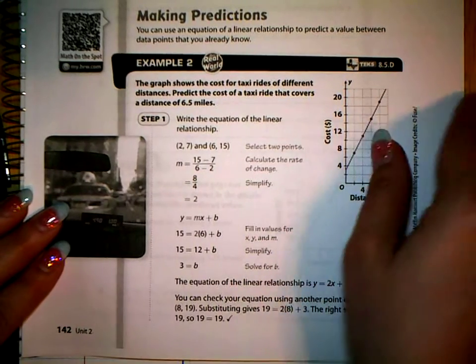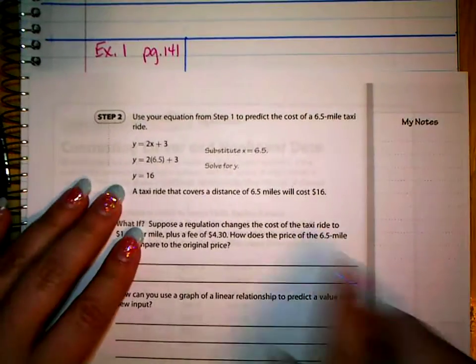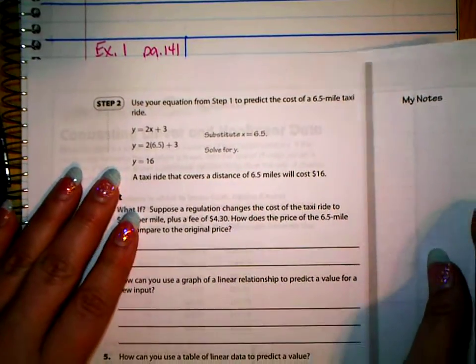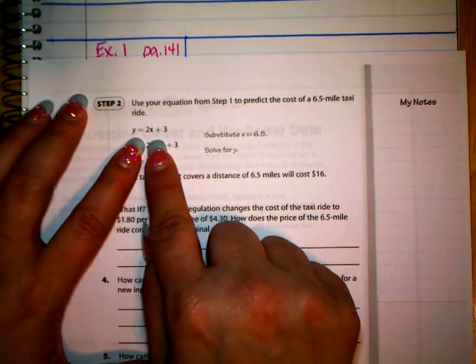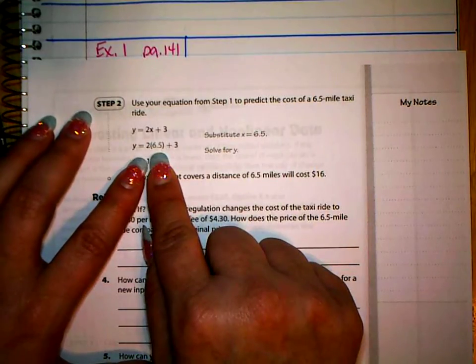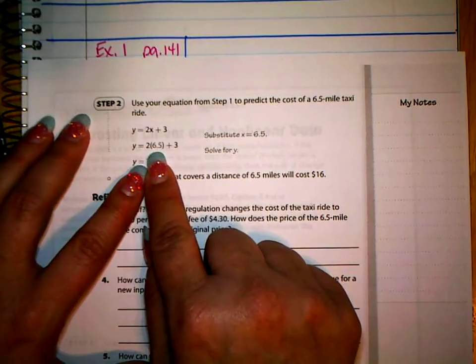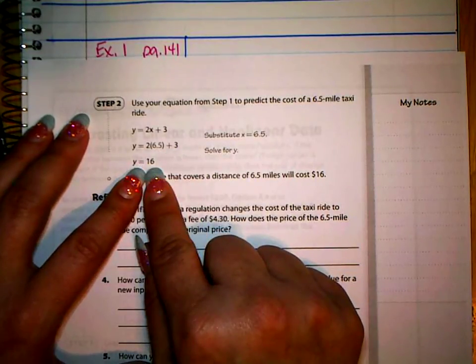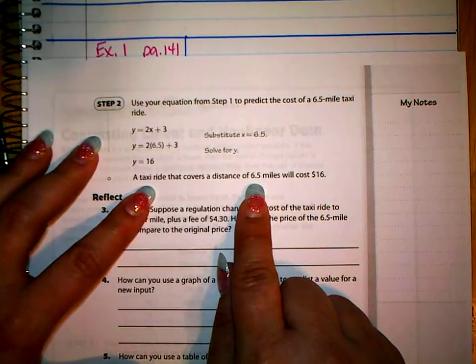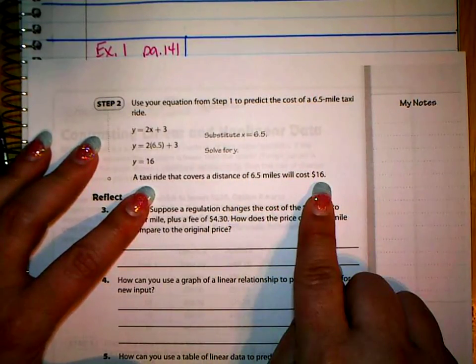If you turn that page and go to page 143 at the very top, then it takes that equation we just found, substitute 6.5 in. 2 times 6.5 is going to be 13. 13 plus 3 is 16. So a 6.5 mile taxi ride for this company is going to cost you $16.